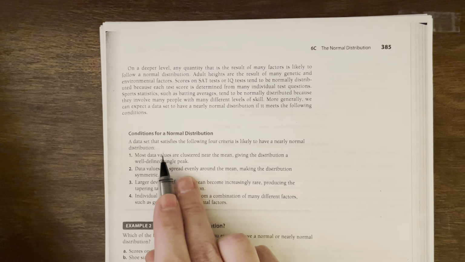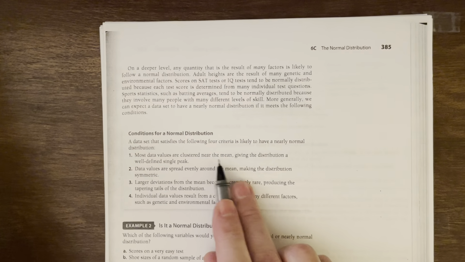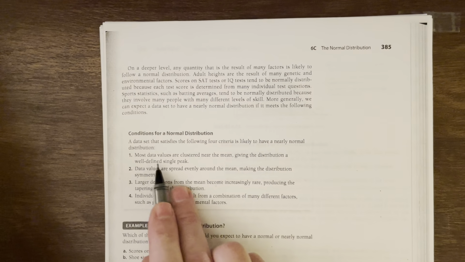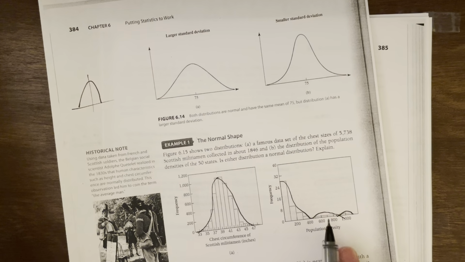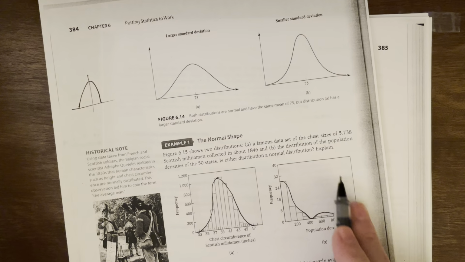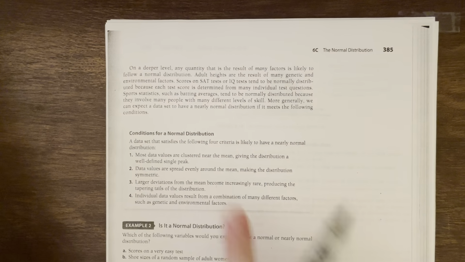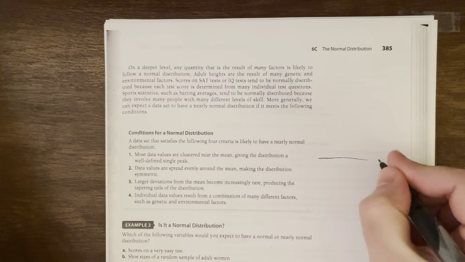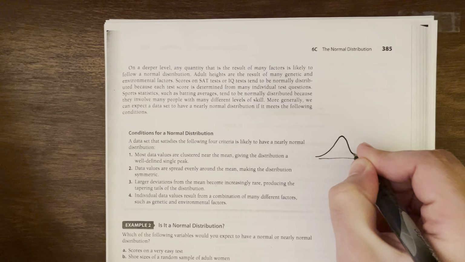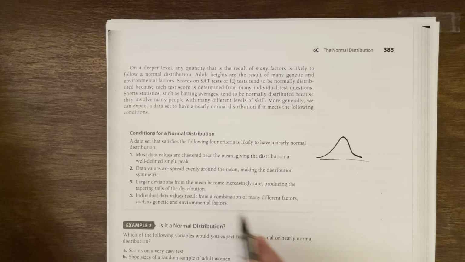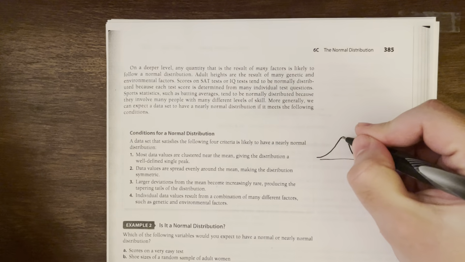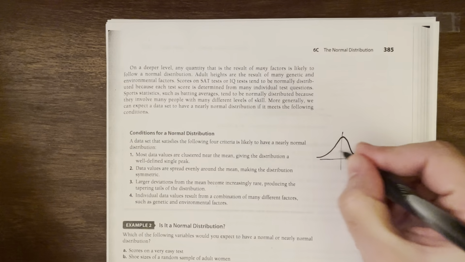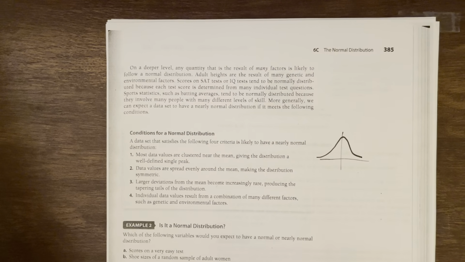Again, as we mentioned, most data values are clustered in the middle, near the mean, giving that distribution a well-defined single peak. It's not a guessing game, right? We clearly see one peak here. Over here, we've got a high peak, we've got another little peak, and another little peak. We've got a lot of little ups and downs. But in that normal distribution, it's that very simple. We go up to the peak, and then we come back down, and then we still have that nice symmetry. And that's the evenly spread around the mean, making that distribution symmetric. So we've got that mean in the middle, but that left-right action, we have that nice symmetry.